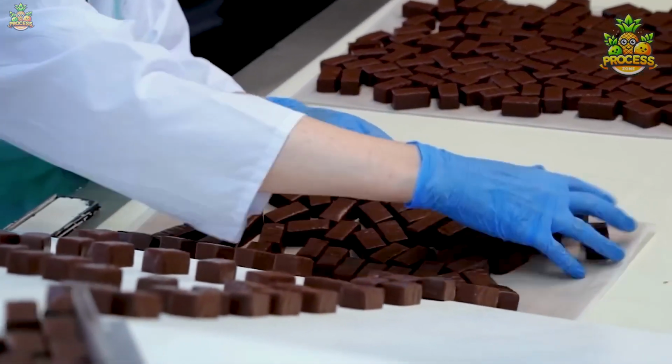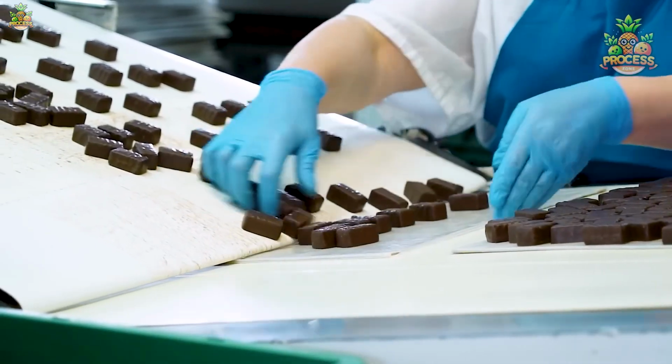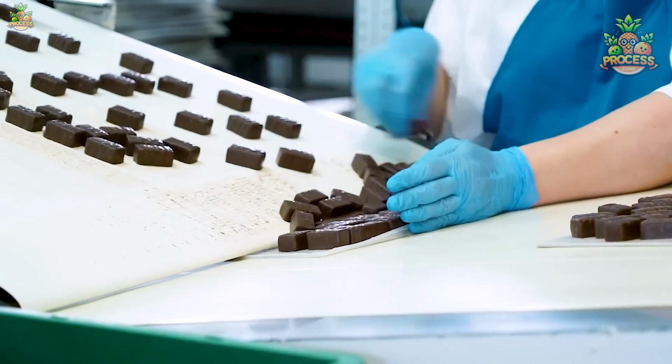Often during times of stress or emotional distress, people may crave chocolate because of its ability to quickly elevate mood through dopamine release.